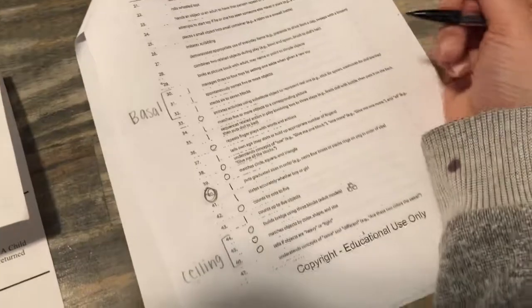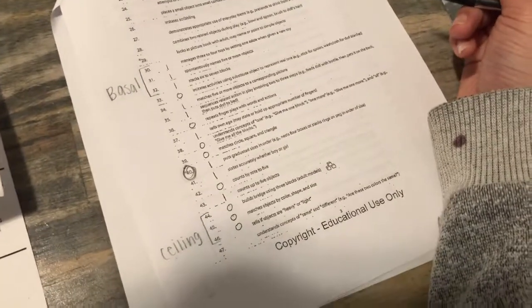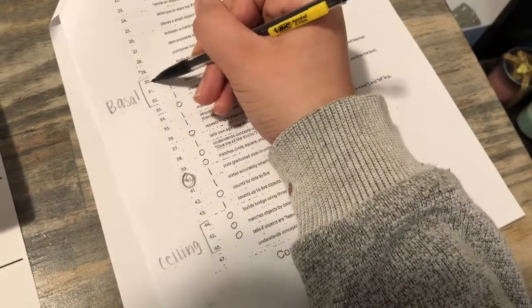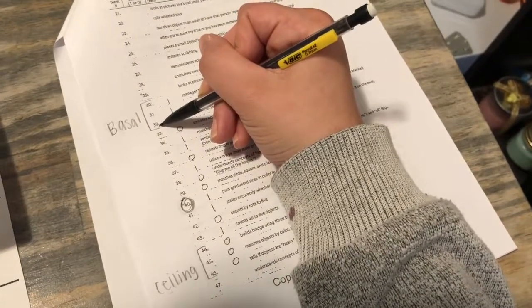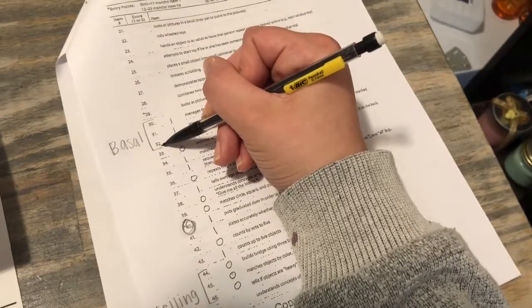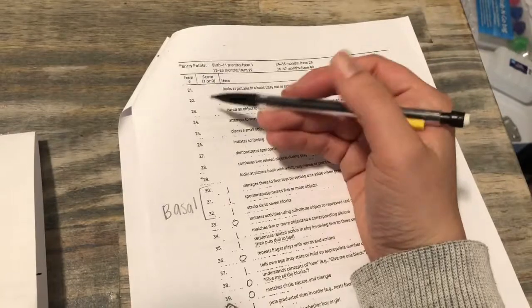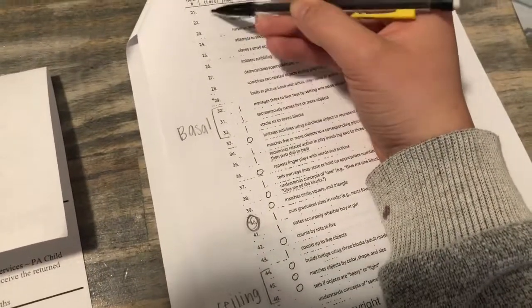Now that we identified the ceiling and the basal scores, we can figure out the raw score. In order to calculate the raw score, we go back to each item before the basal, starting from 30 to 32, and give them 1 point, including the basal. So in other words, we're going to go all the way until the end of the basal, so that's 32 points because all of these will receive 1.